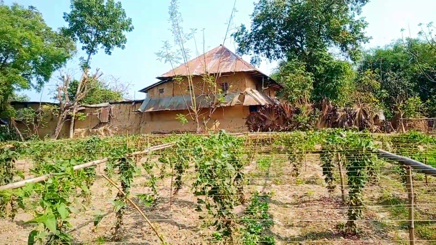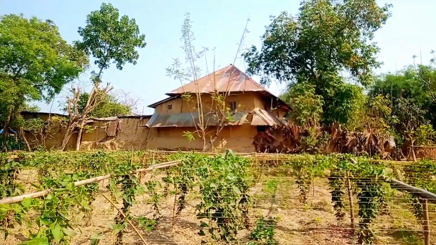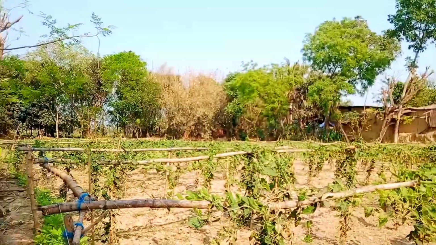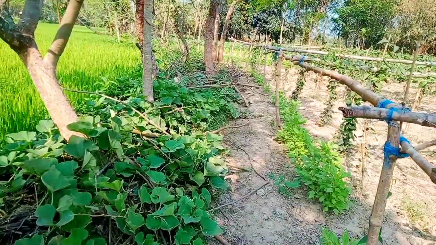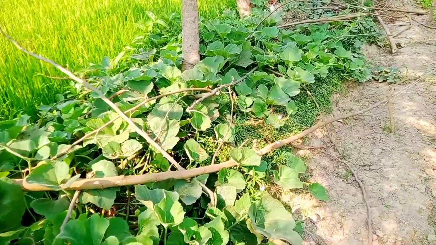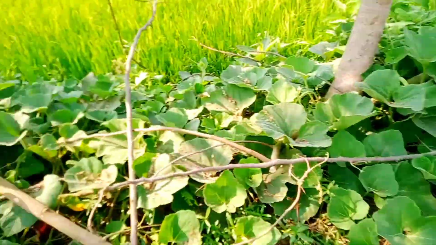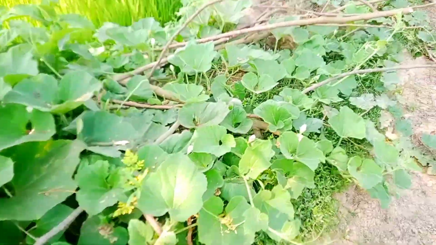And you can see this is my grandfather's house. Look in front of me, this is a very big vegetable garden, as you can see. And I'd like to show you the condition of this vegetable field. As you can see, there are so many gourd plants over here, and you can see the condition of these plants.